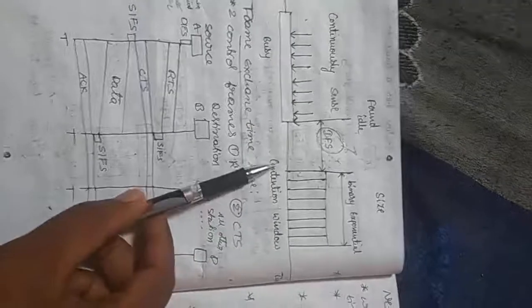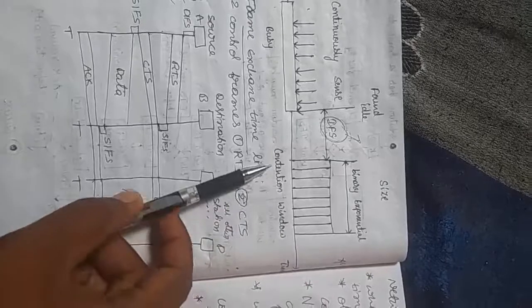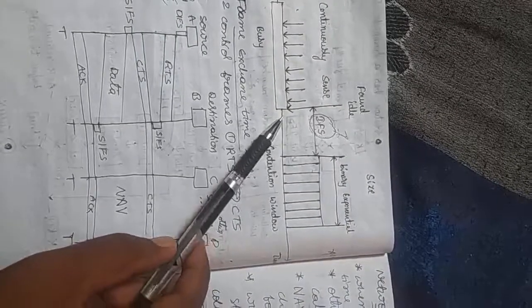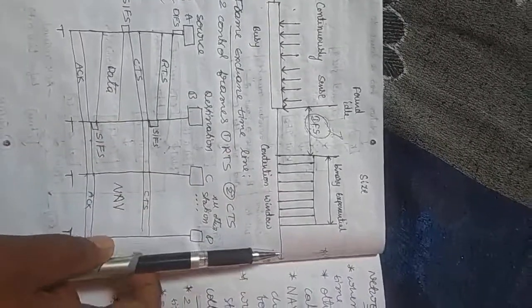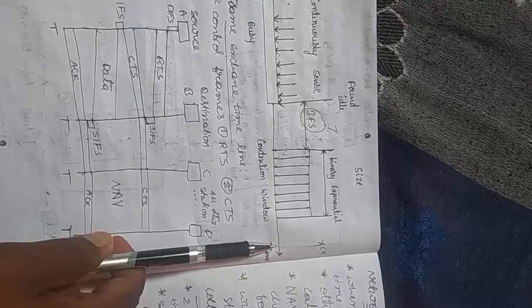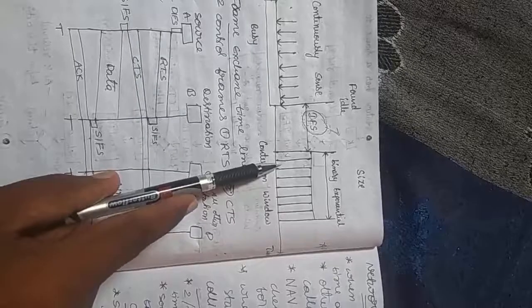Next one is the contention window. What is this contention window? You can see that at times the medium is busy, and at times it is an idle medium. Here we are going to divide the time into slots. This is one slot, second, third, fourth, fifth, like this we divide the time into slots.